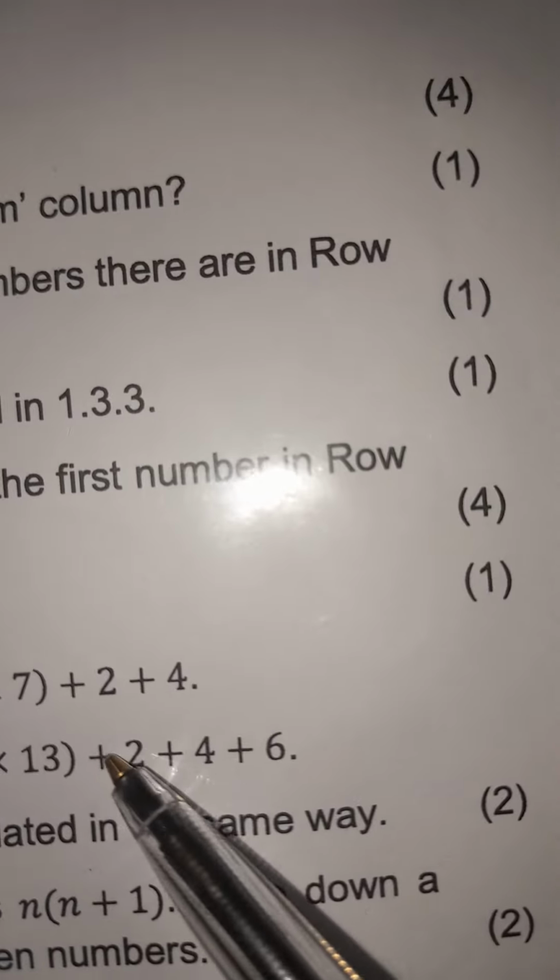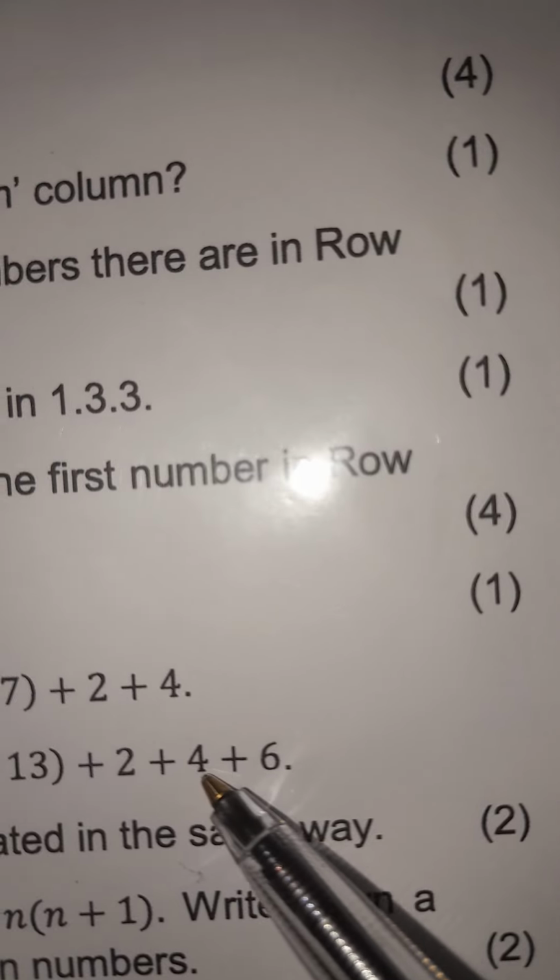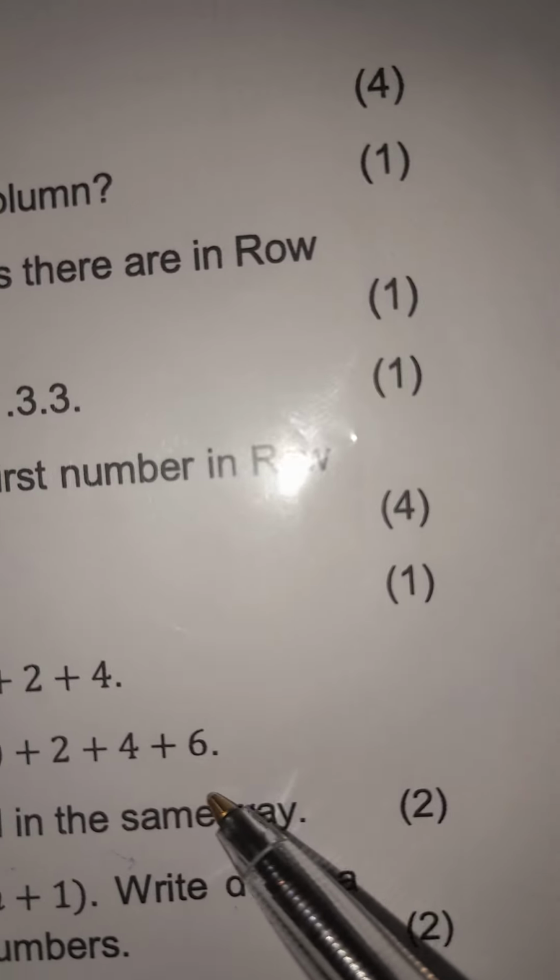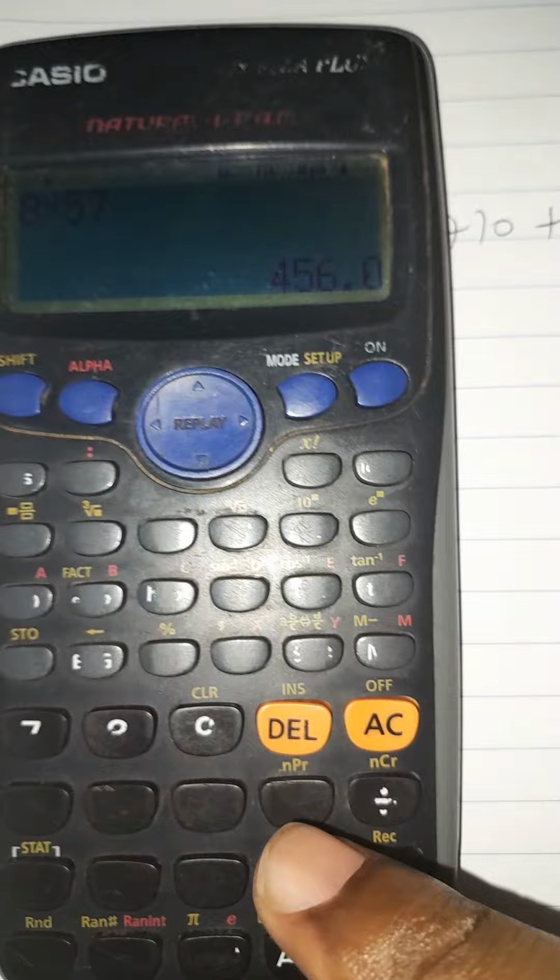So remember that they started with 2, 4, then it's going 6, so we are going to say 8 and so on. Let's see how we can put that. Plus 2 plus 4 plus 6 plus 8 plus 10 plus 12. So there should be 8 terms then. Let me count: 1, 2, 3, 4, 5, 6, 7, 8. Okay, it's fine. So let's add by 2.